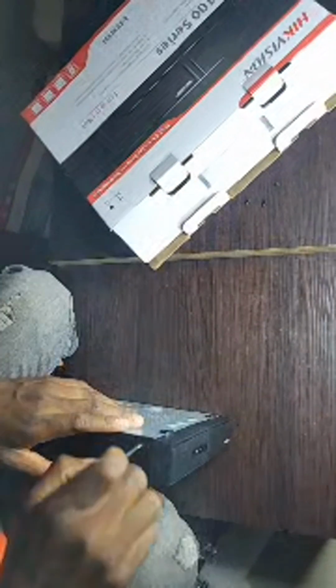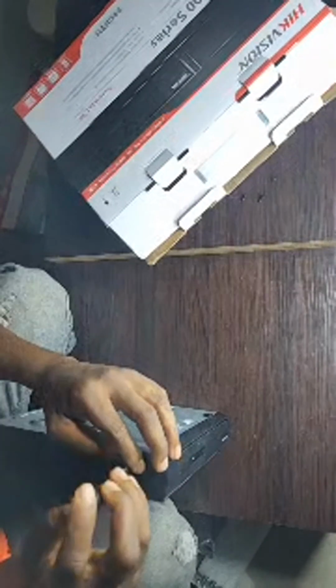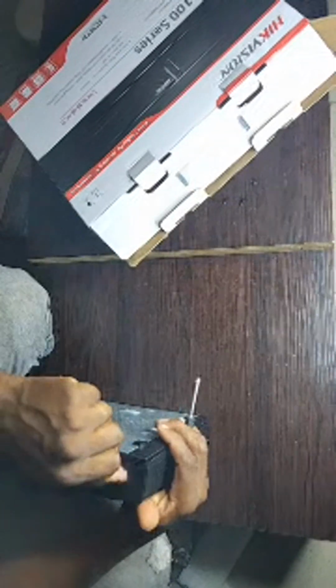We're trying to open this. Mind you, we installed a hard drive here already, so it will be showing you a hard drive.